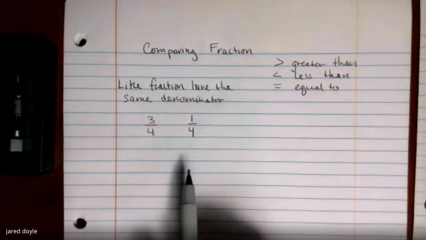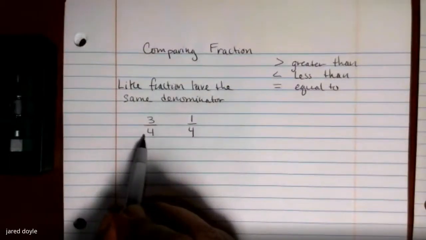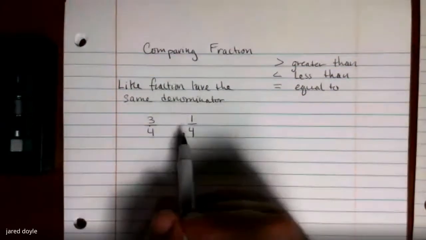And they're pretty easy to compare because you can say, okay, well, I've got 3/4, and I want to compare that to 1/4. Well, the pieces are the same size. That's what makes this easy to compare. We've cut each one of these circles into 4 pieces, right?